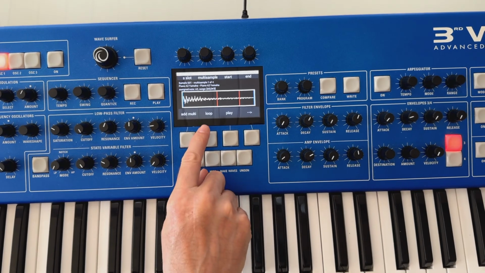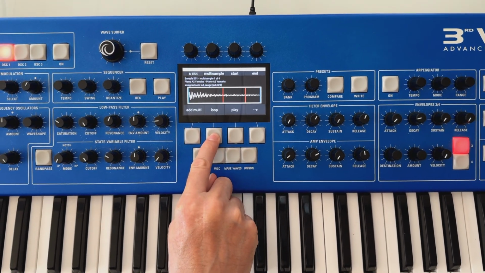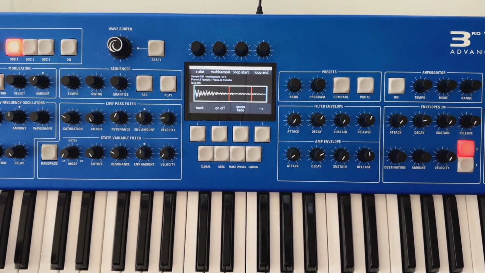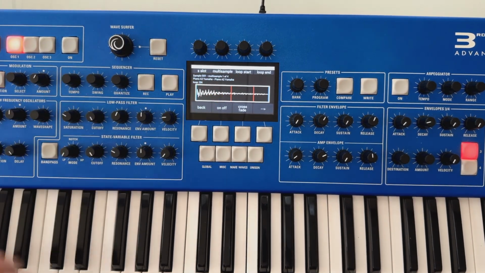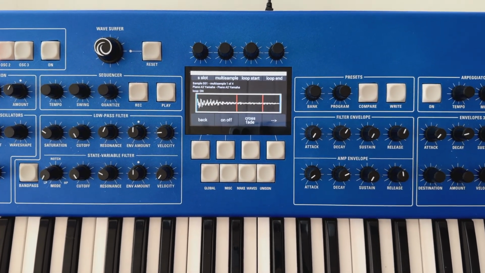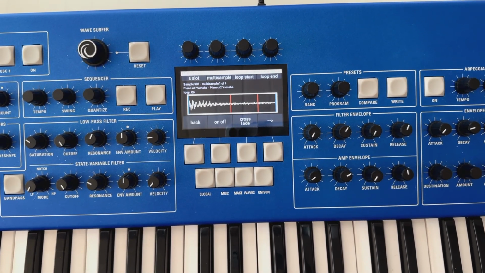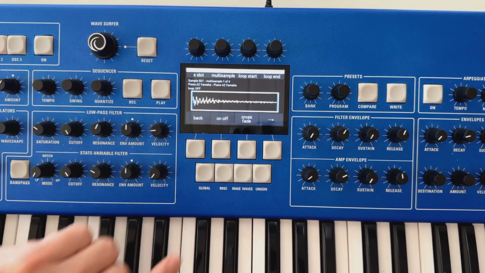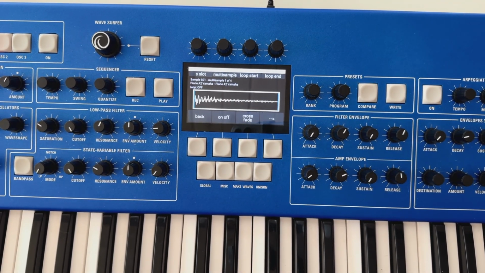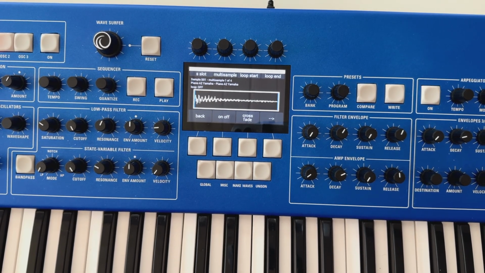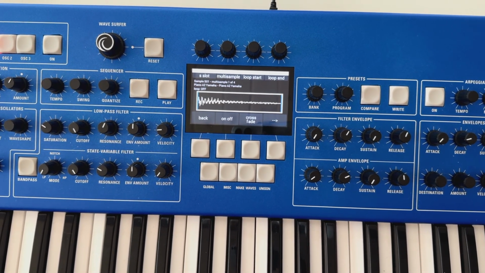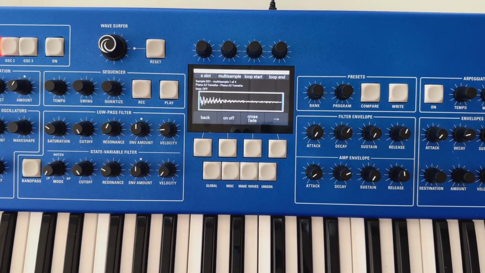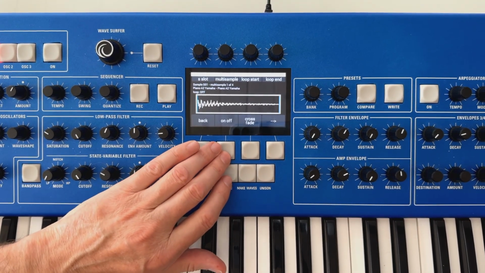Now let's go to this loop screen, this second button. If I hit this, we are now in the loop screen, and you can see that the red lines, which signify where the loops are, can be changed. Let's first just turn it off. So I'm going to hit the on-off button. Now we don't have a loop. So if I play this note again, it'll be a one-shot. And there it ends.